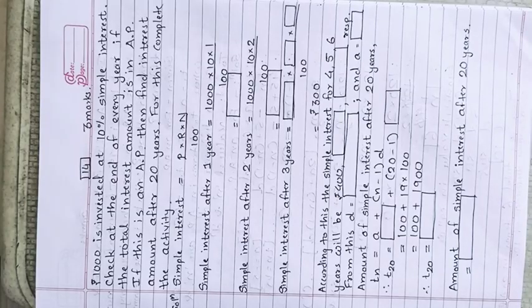Sum number 14, which is of 3 marks. It is just like an activity sum. 1000 rupees is invested at 10% simple interest. Check if the total interest amount at the end of every year is in an AP. If this is an AP, find the interest amount after 20 years. For this, complete the activity.